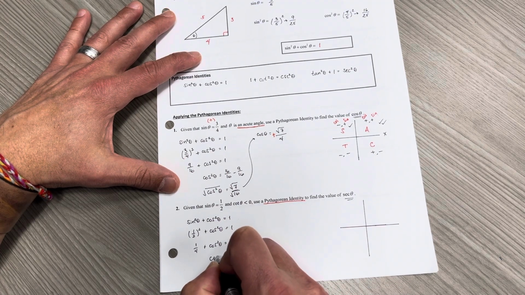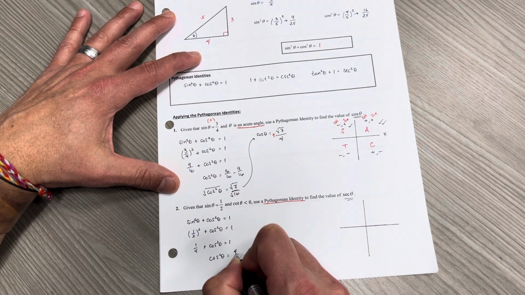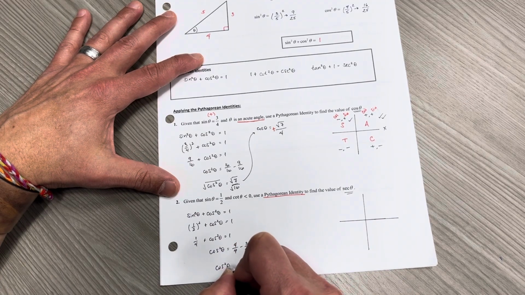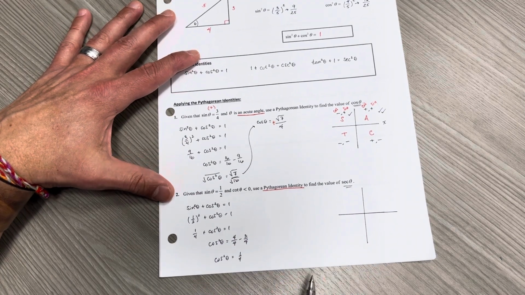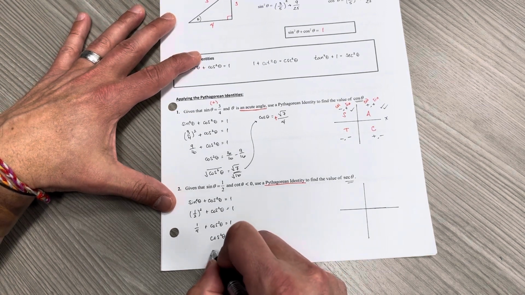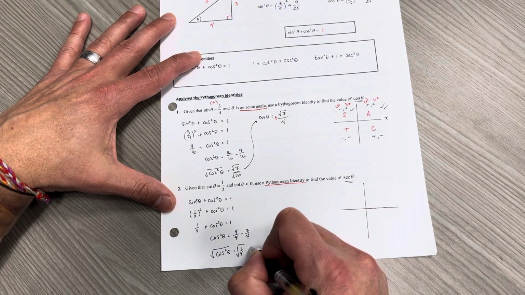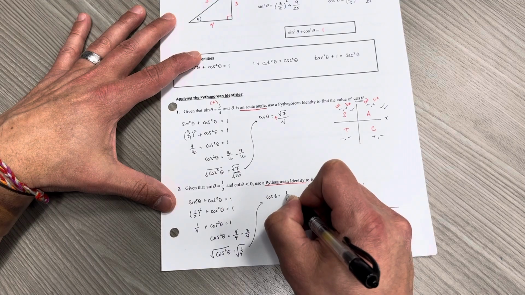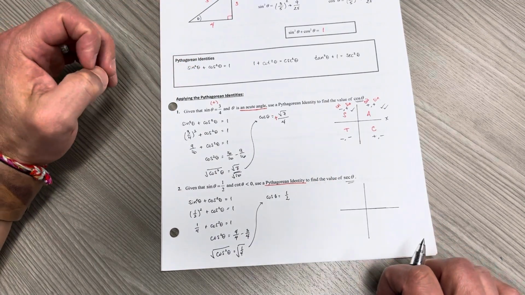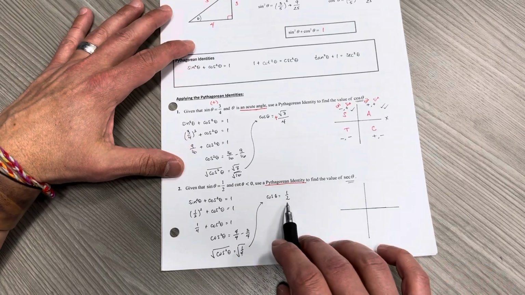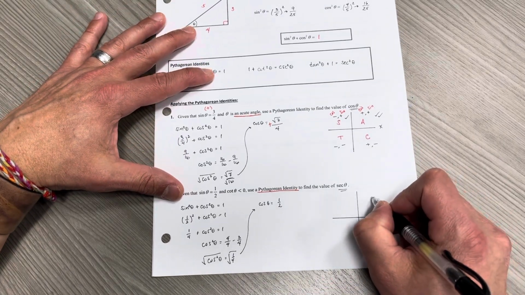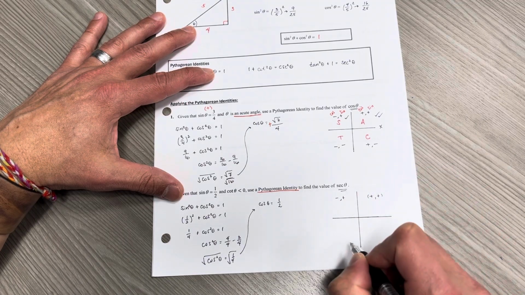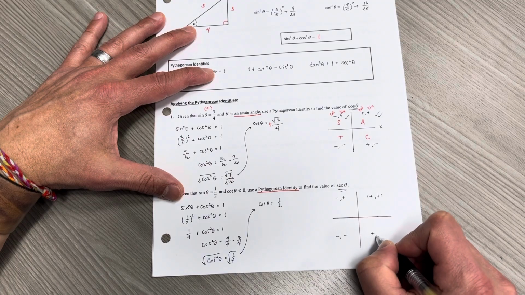You're going to subtract 1/4 on both sides. That's going to be 4/4 minus 3/4, which gives you 1/4. Same thing, we take the square root, not too hard, and that's going to give you cosine theta is equal to 1/2. Now from here, we have to determine whether it's positive or negative. So again, right here we have plus plus, right here negative plus, negative negative, and positive negative.